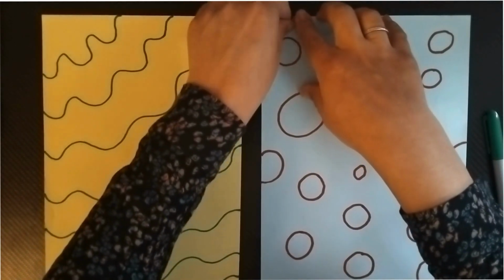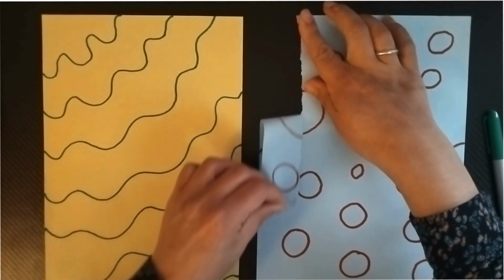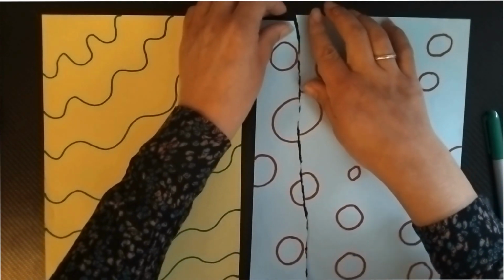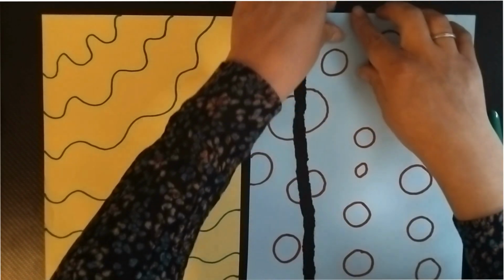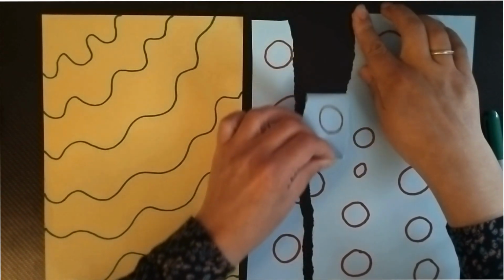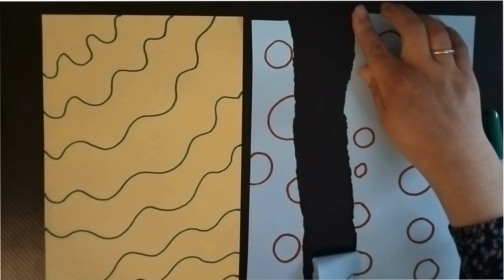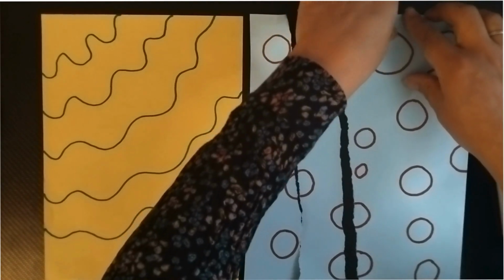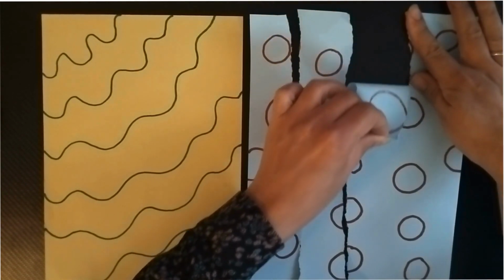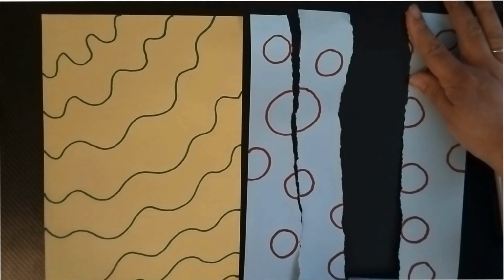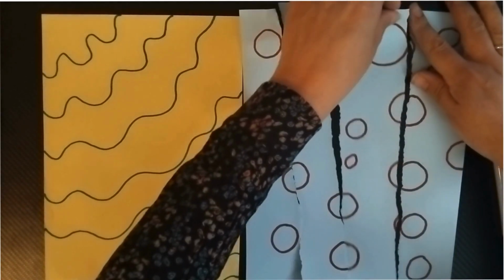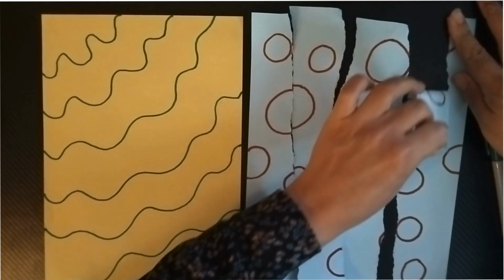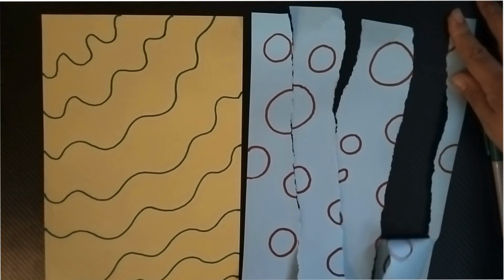Next, we will be creating a new composition from our two previous designs. We will be doing this by tearing the paper. So to start with, I am tearing one sheet of paper vertically. Next, I will tear the piece of paper horizontally. We will then weave these two designs together to create a new composition.